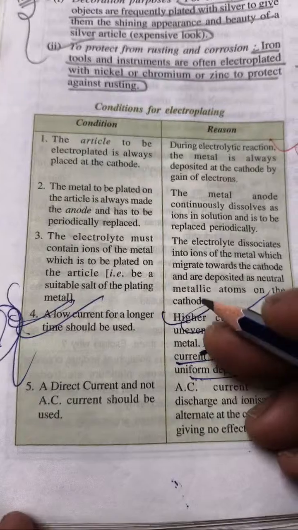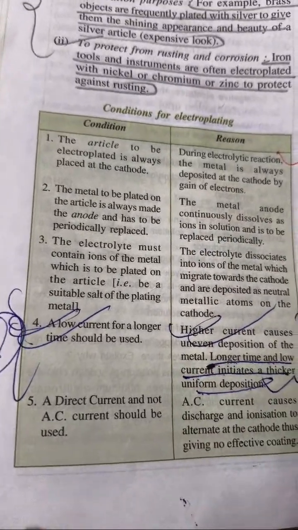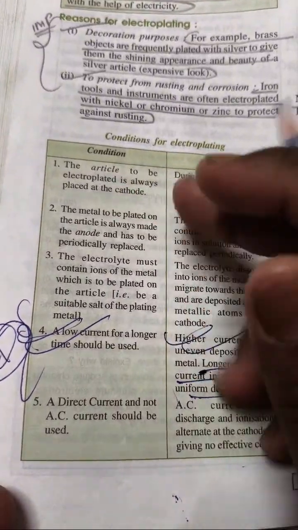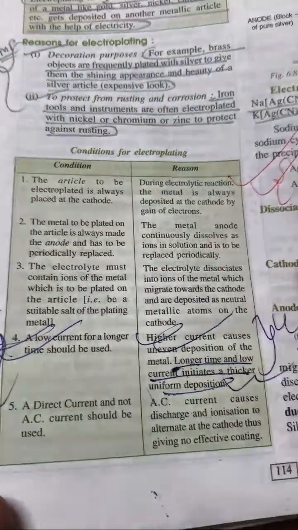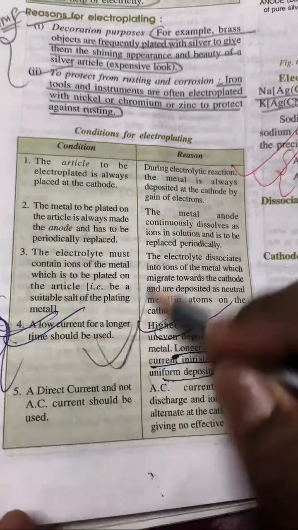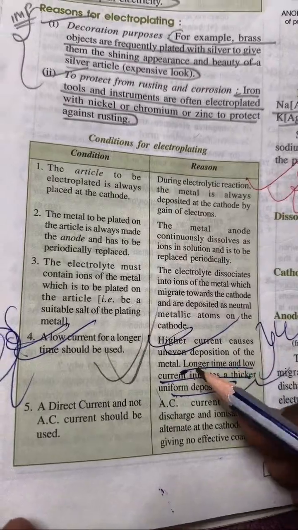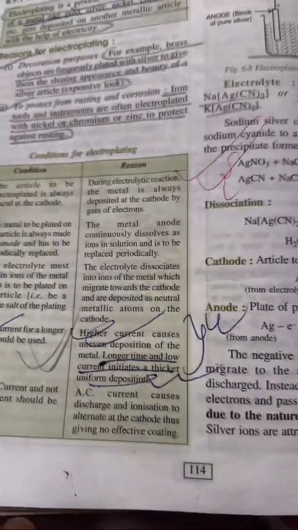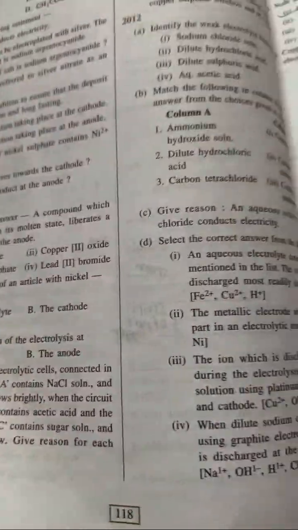And the most important thing is the condition for electroplating. A low current for a longer time should be used. Okay, this is what you should do. A low current for a longer time is the condition for electroplating, and a higher current causes uneven deposition, while a longer time and low current give a thicker, uniform deposition. Smooth deposition is caused by the low current.